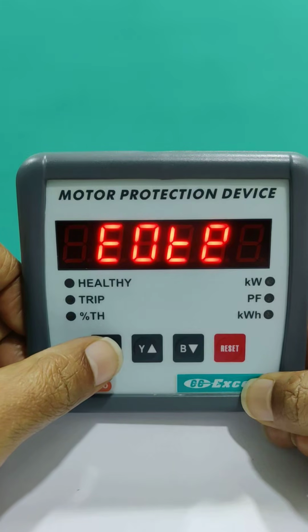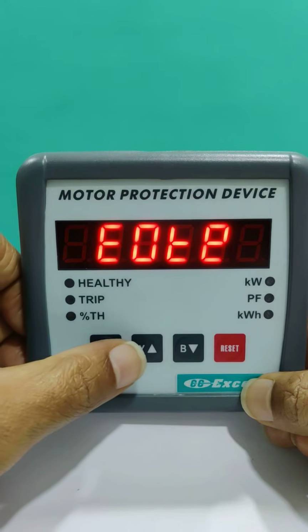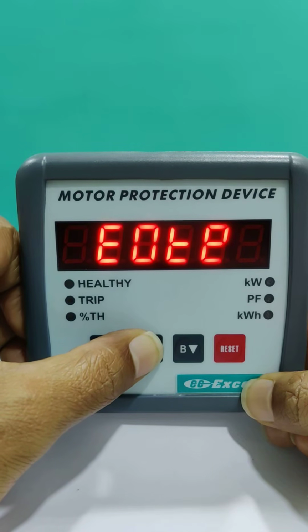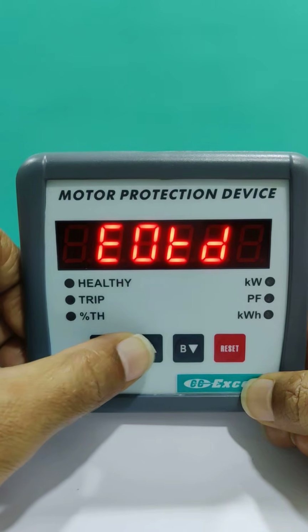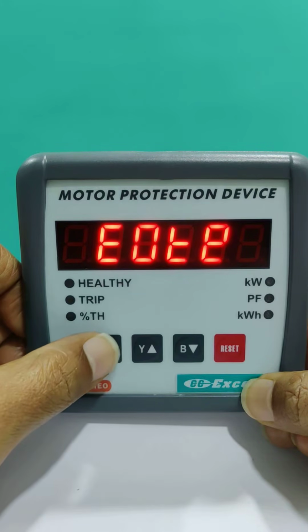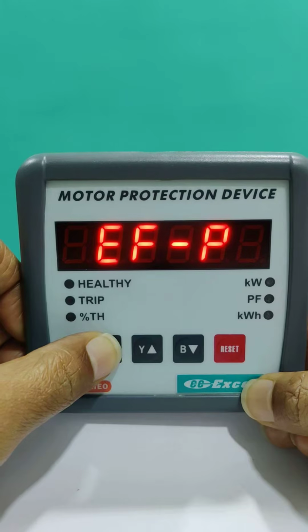Next EOT is displayed, that is earth fault trip start delay. It is enabled now. To disable it, press Y key. And if you want to enable it, again press Y key. To save the value and go to the next parameter, press R key.